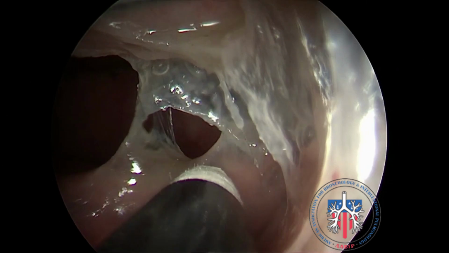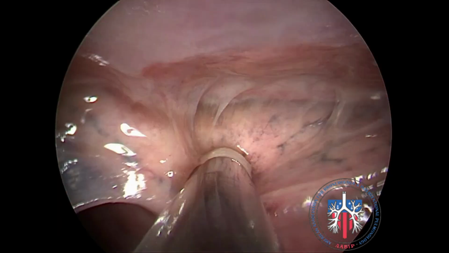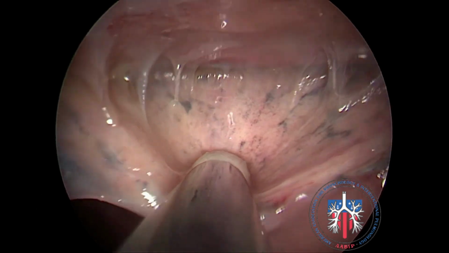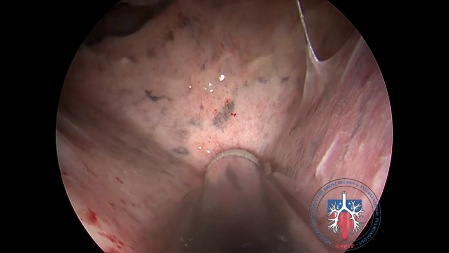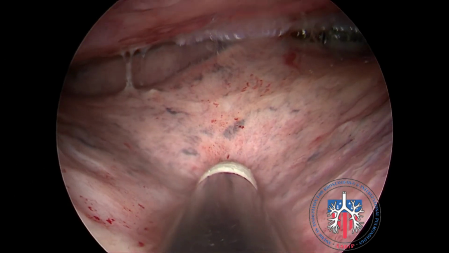Here we demonstrate pleural adhesions. Pleural adhesions refers to the formation of fibrotic bands that span the pleural space between the parietal and visceral pleura. We use a VAT suction trocar to gently lyse these adhesions using a side-to-side motion.